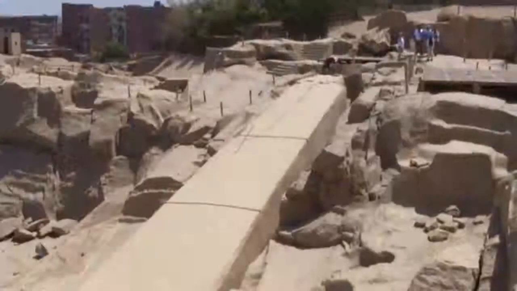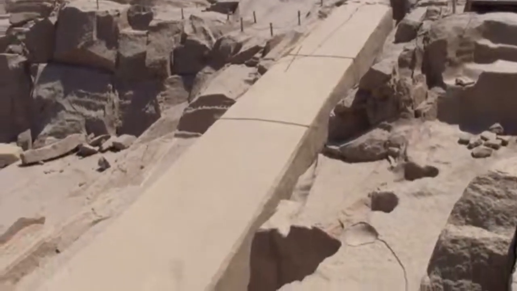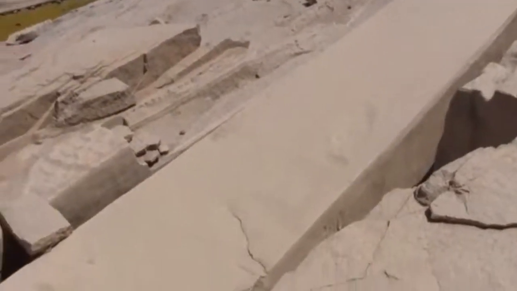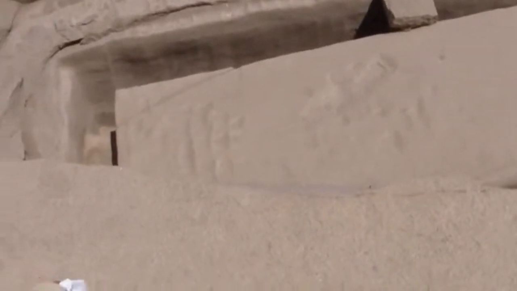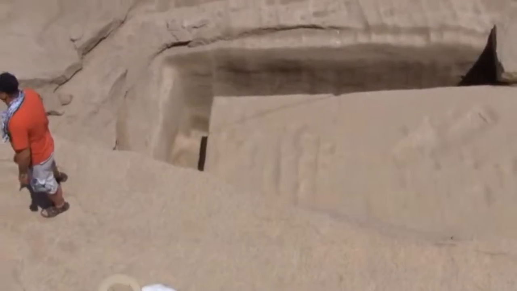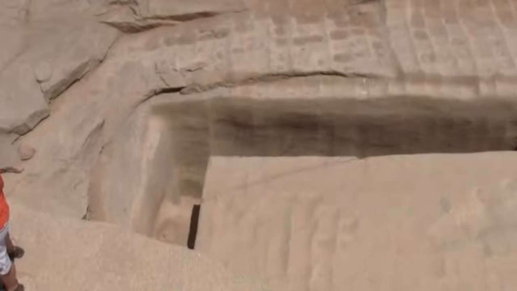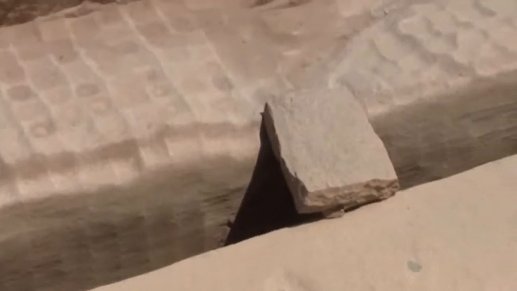So here you get to see up close, or at least from above, the scale of the unfinished obelisk, 1,200 tons. You see the marks on the surface? Those are not the marks of somebody with stone hammers pounding away. These marks inside the groove, the channel on that side, those are not the marks of stone hammers.